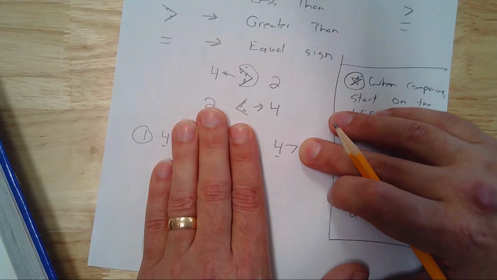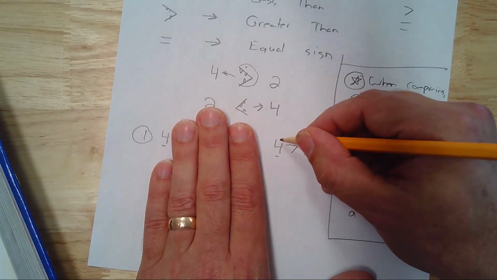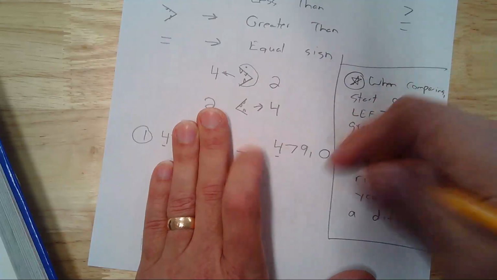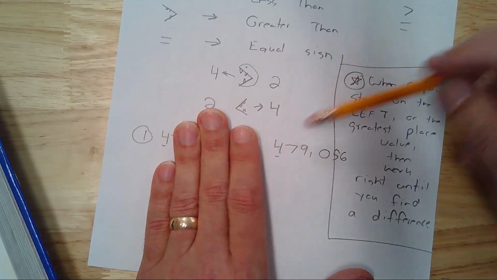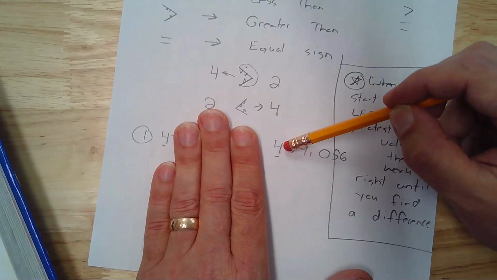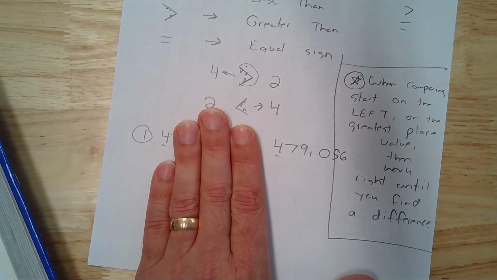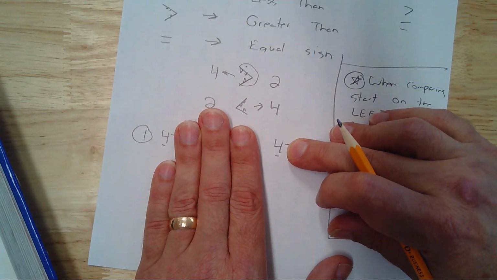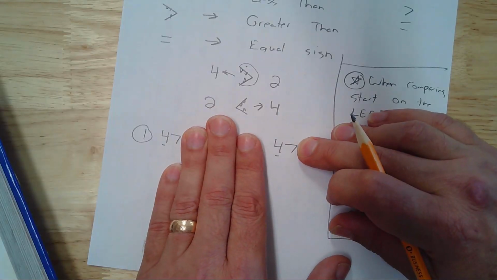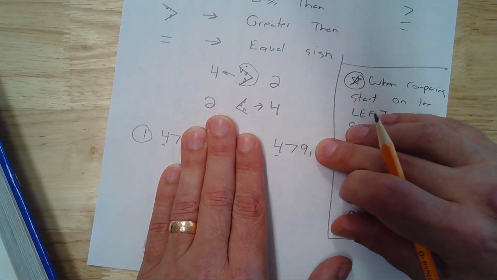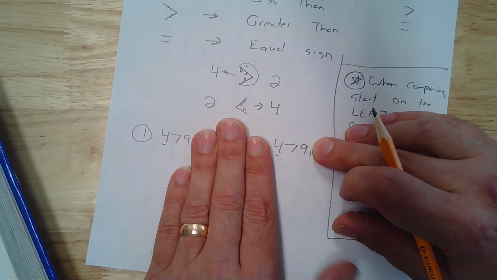Now, if for example this was 500, blah, blah, blah, well, that would be the end of the problem, because 500,000 anything is certainly going to be greater than 400,000 anything, right? So I'm looking for a difference. And I ain't finding it in the 100,000s, in the 10,000s. I ain't finding it in the thousands column.